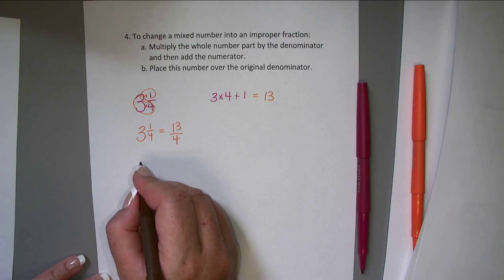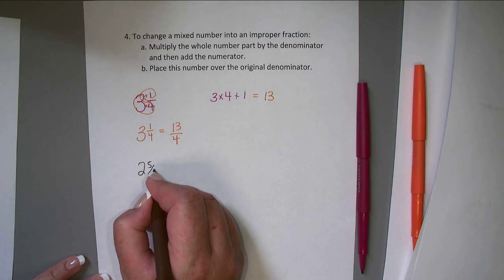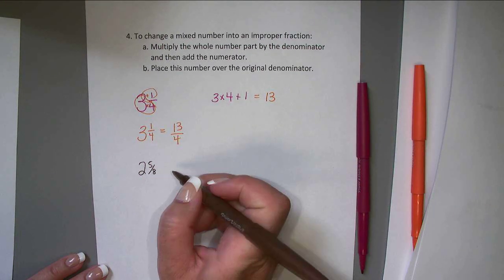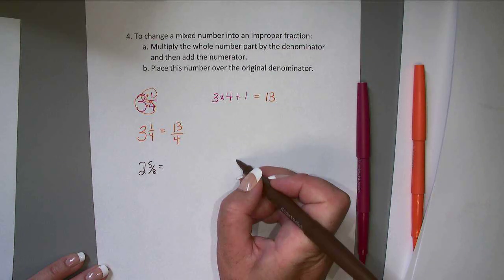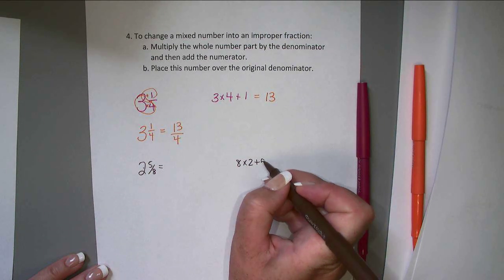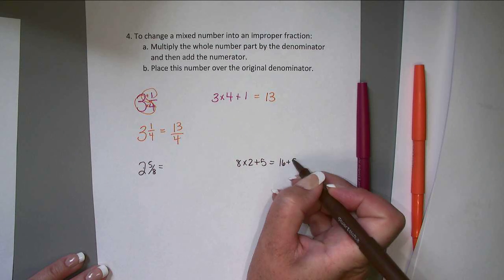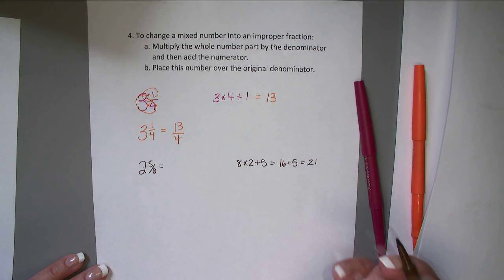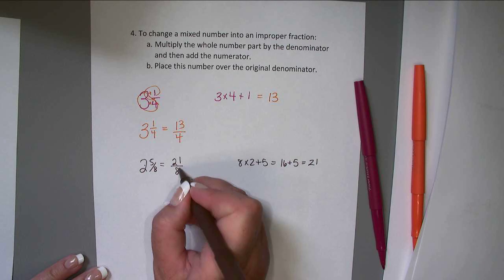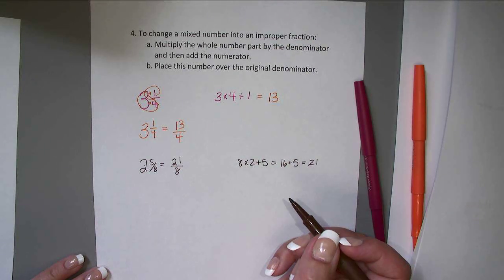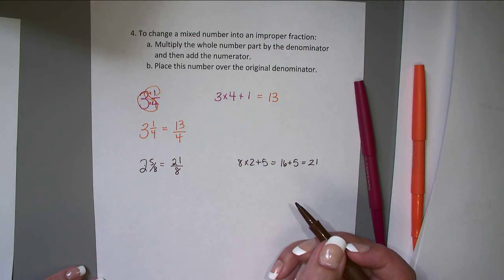So we'll write a new one down, 2 5/8. So 8 times 2 plus 5. 8 times 2 plus 5 is 16 plus 5 is 21. So this will be 21 over 8 as an improper fraction.